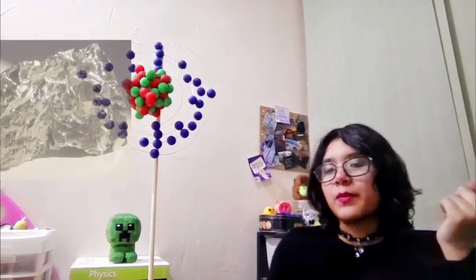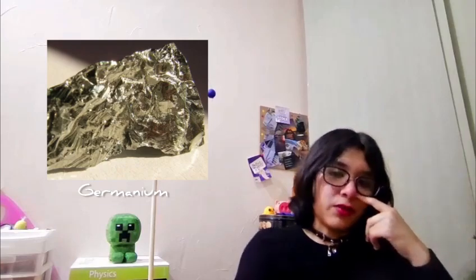We are going to focus on germanium, which is number 32 on the periodic table. It is represented by a Bohr model, and its atomic number is 32, so we have 32 electrons and 32 protons.